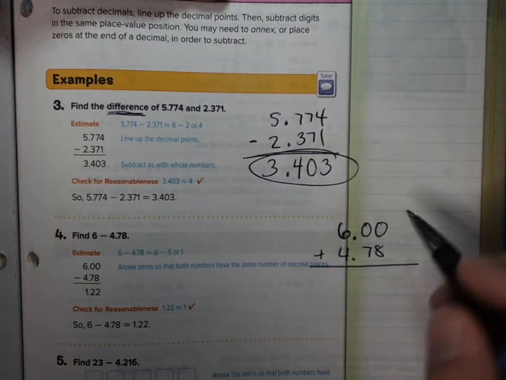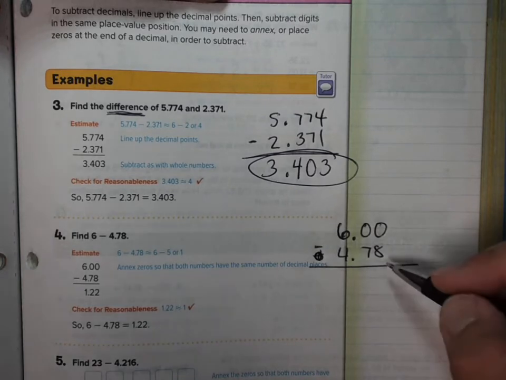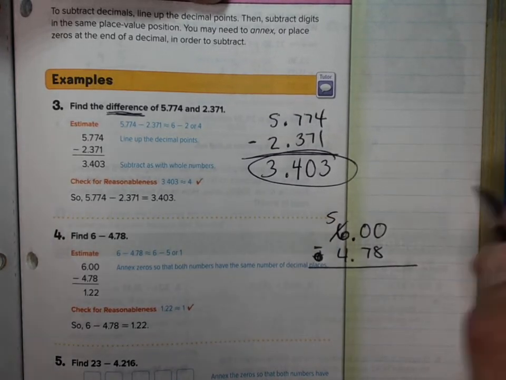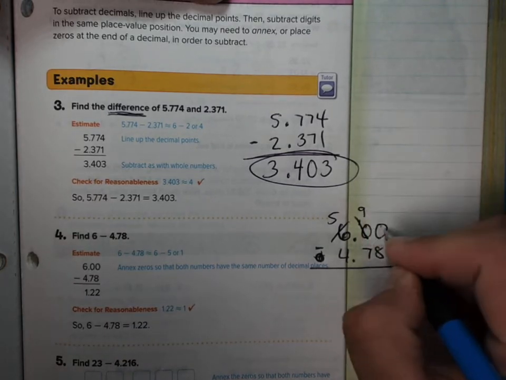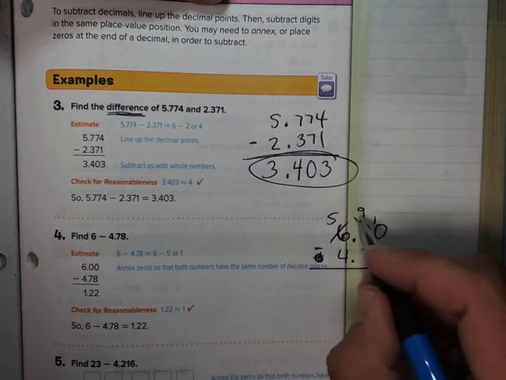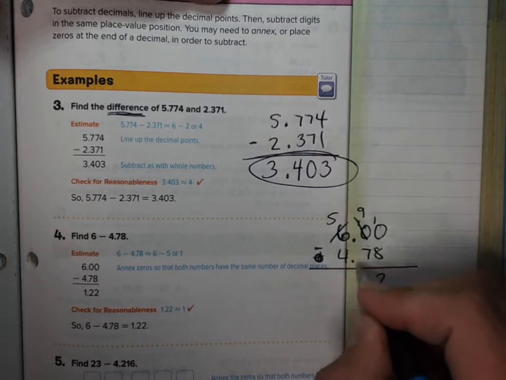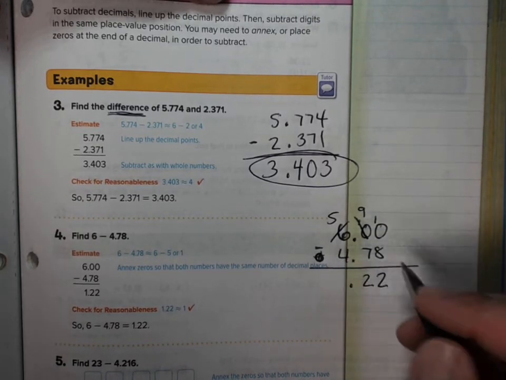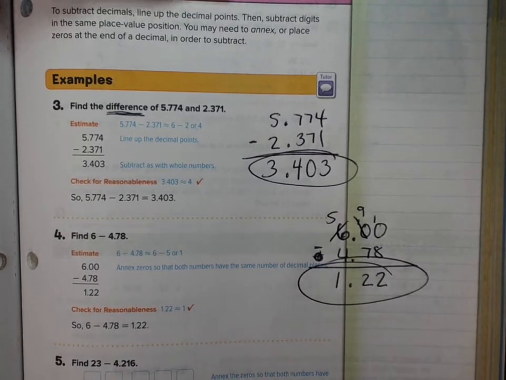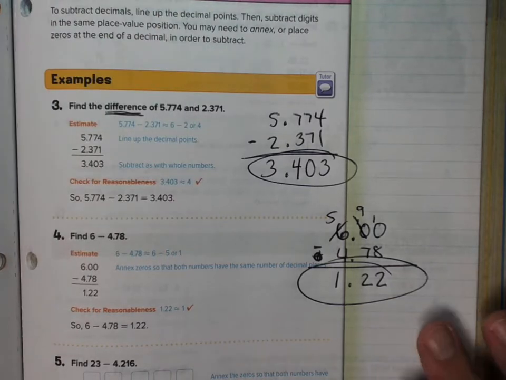Now, 0 minus 8, you can't actually do. So I have to borrow from all the way over here. That becomes 10. Well, we got to borrow again, so that becomes 9. So now, 10 minus 8, 2. 9 minus 7, 2. Bring down my decimal point. 5 minus 4, 1. So 1 and 22 hundredths, 1.22.